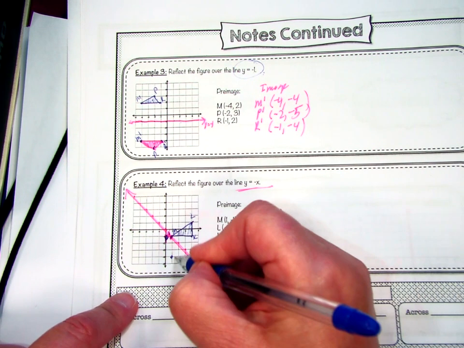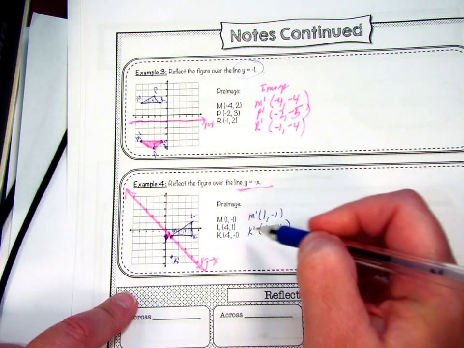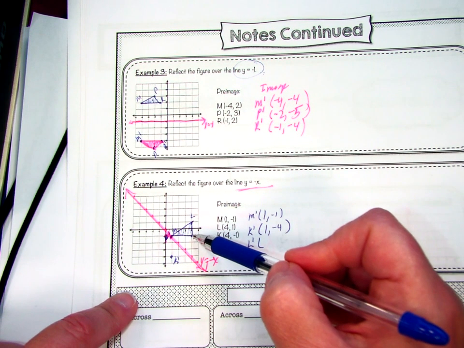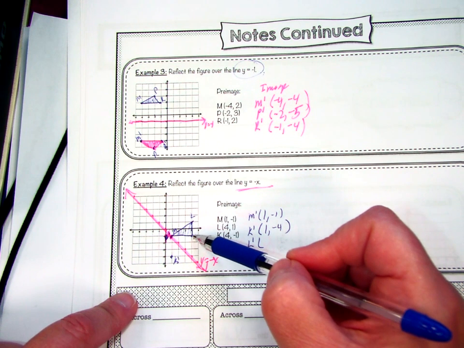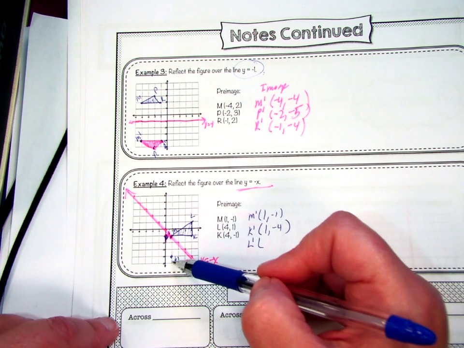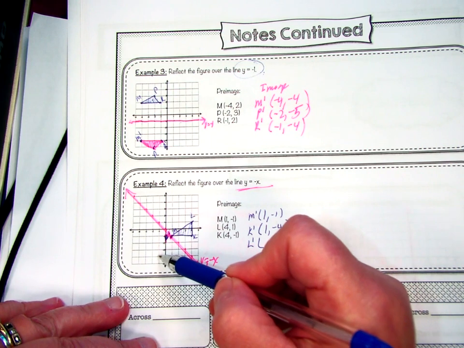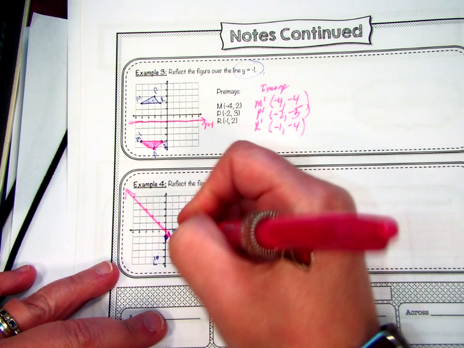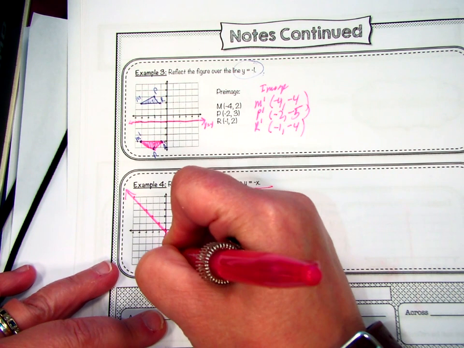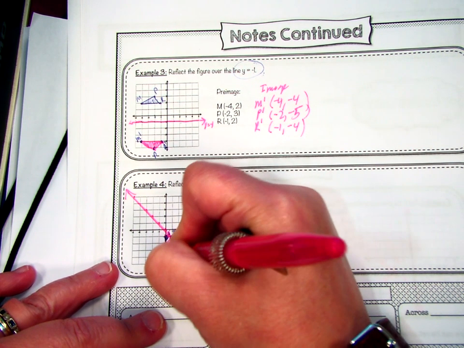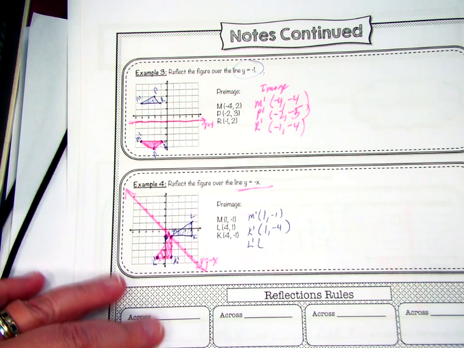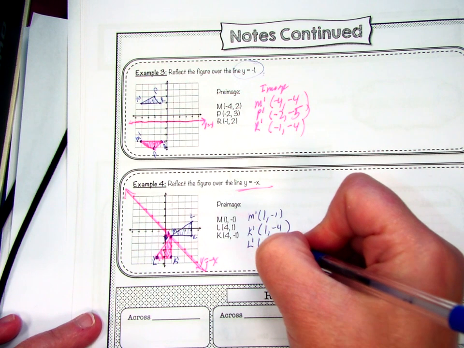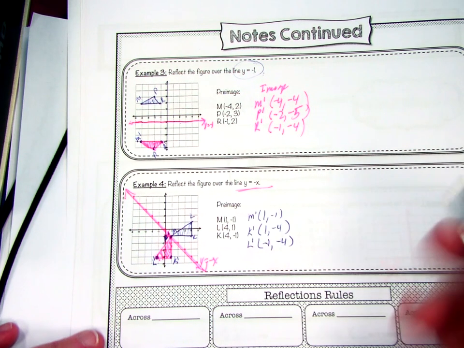Then L prime: from K to L is up 2, so the opposite of that would be left 2. So this would be L prime. The reflected triangle looks like this. L prime is -1, -4.